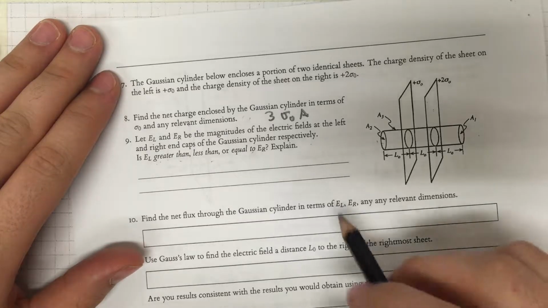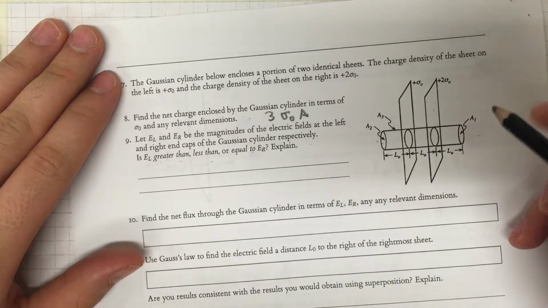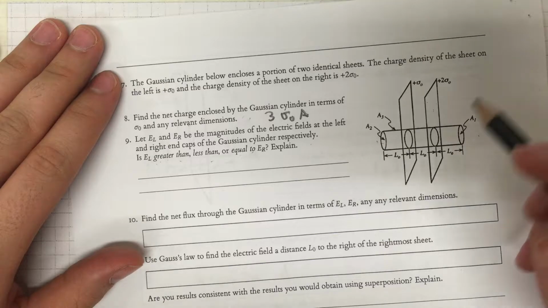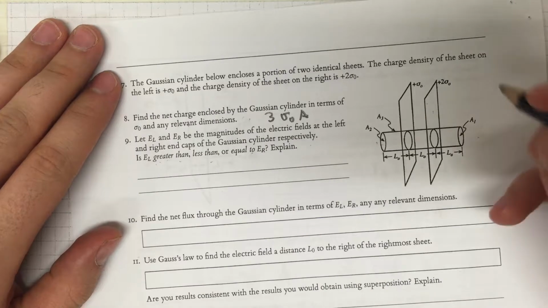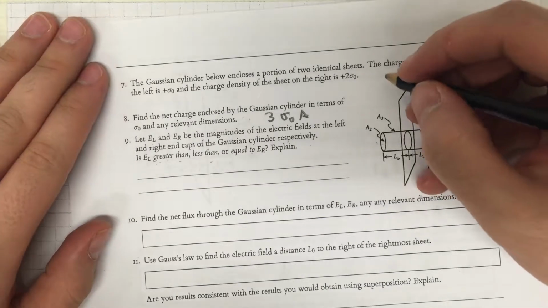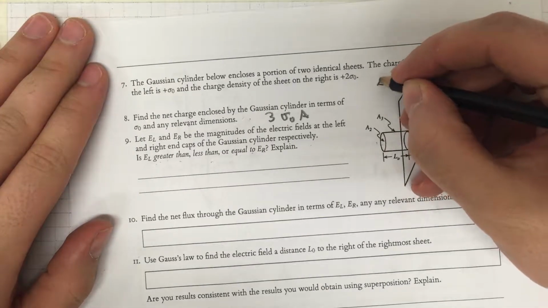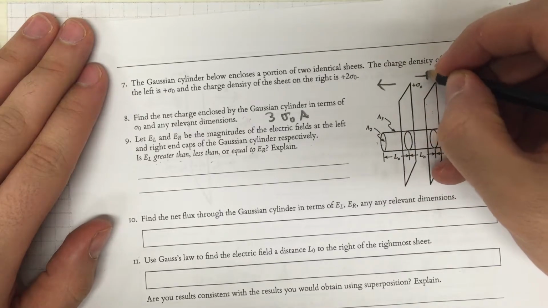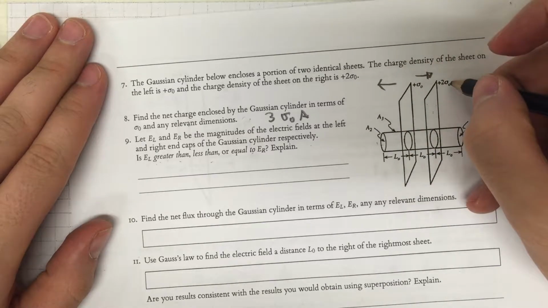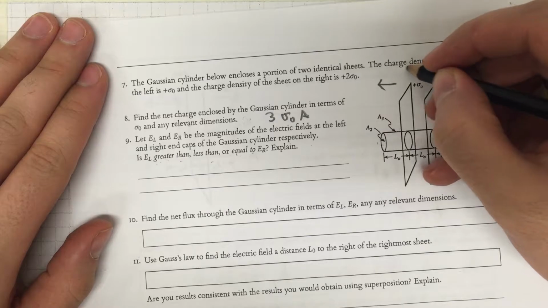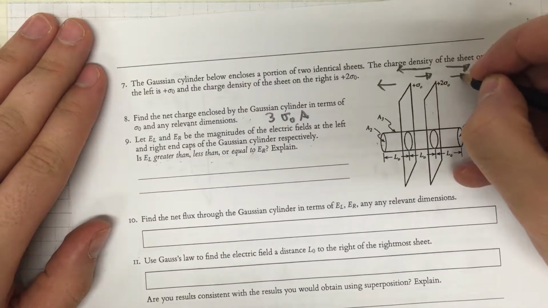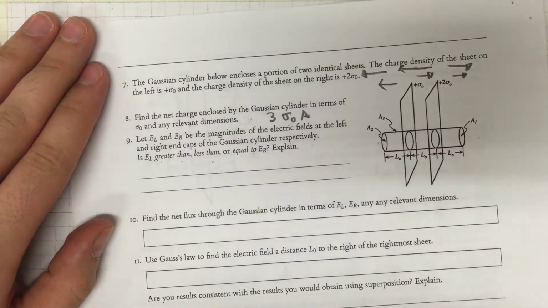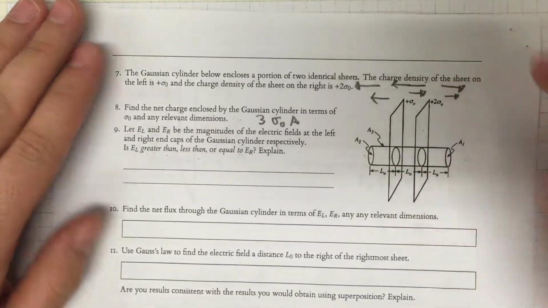Now, again, the way I want to think of this is, how does the electric field look on either side of these sheets? So on the left side, the left sheet looks something like this. The right sheet looks something like this. Remember, it's uniform, but it does change direction when we cross over the sheet.